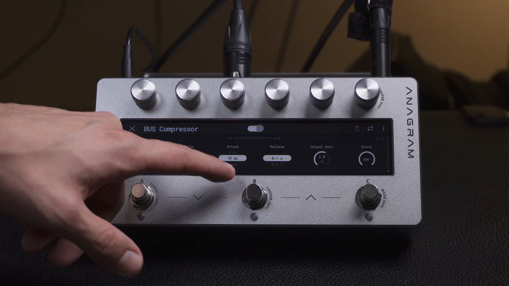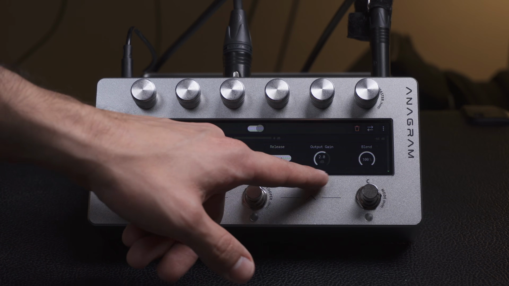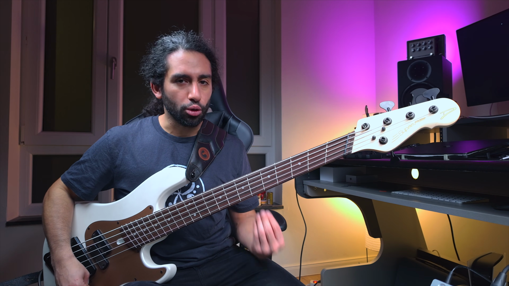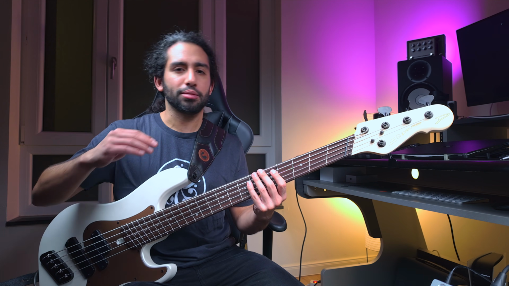26, 4:1 ratio, 10 millisecond attack, and the fastest release, and I'm boosting a little bit of the output gain to compensate. Now this is not doing all too much, it's just to even out the playing a little bit so the notes don't get too loud or too quiet, but I still retain a lot of my dynamics.